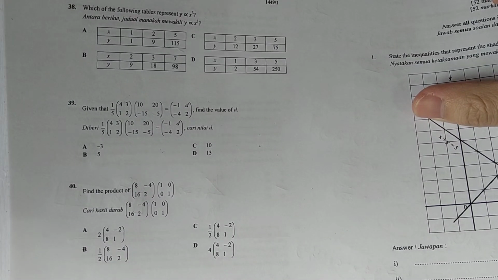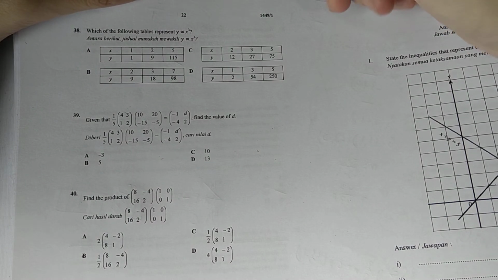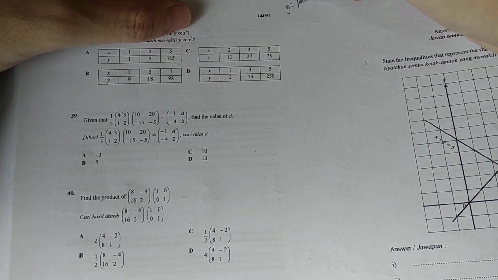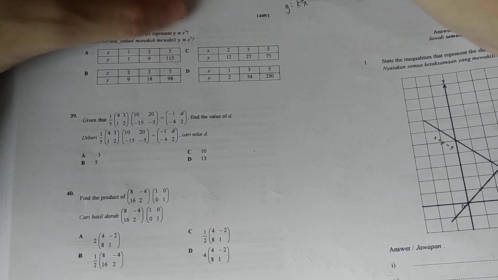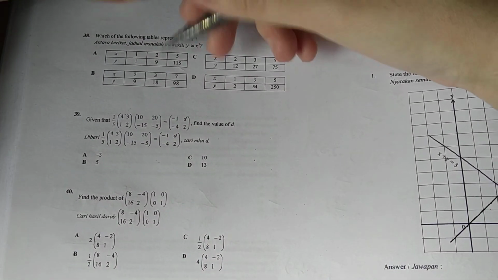Alright, which of the following tables represents Y varies? This question is also in Johor Pasir Gudang set 2, right? In the previous set, you also did it already. Always change the variation symbol to equals K. You have to add a constant, and usually we use K, right? Okay, can you see? Alright, and then you try one by one, A, B, C, D, and see which one is correct.